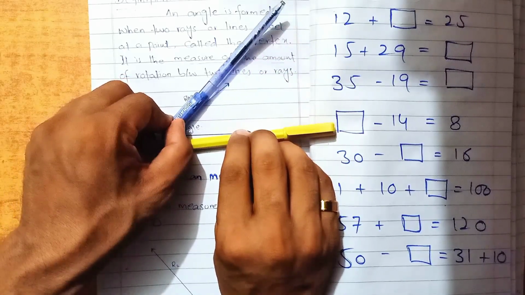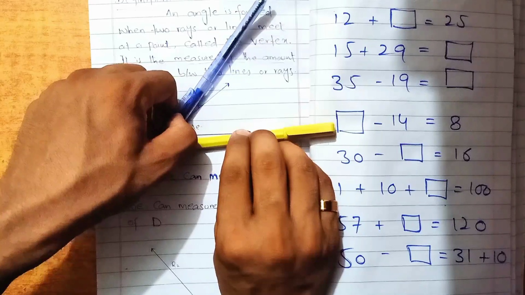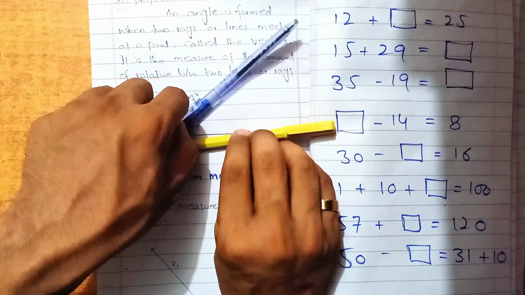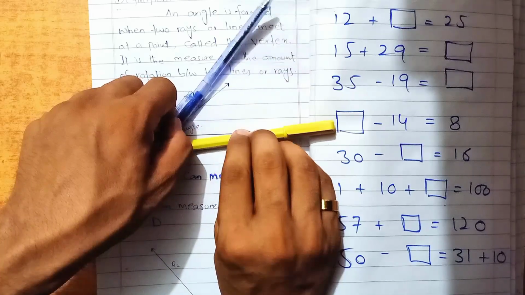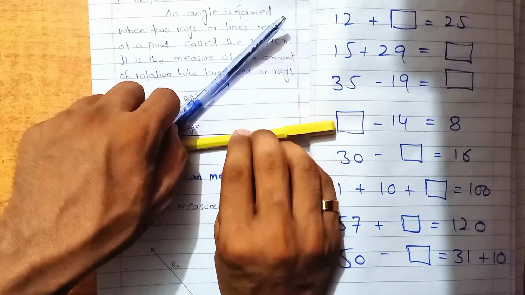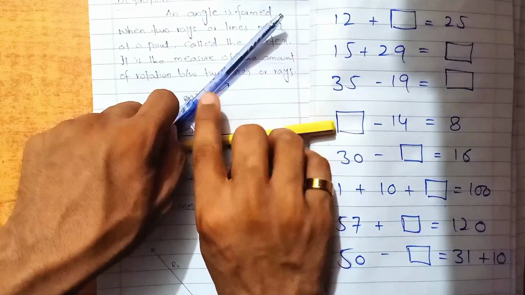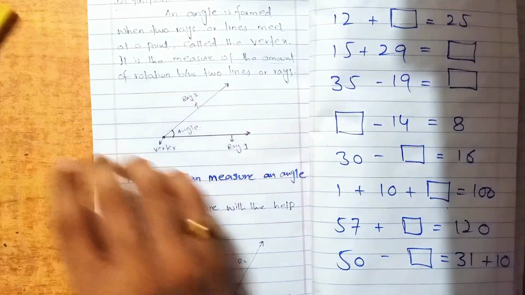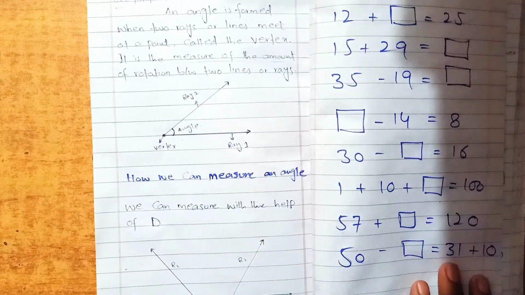Ray 2 is rotating about the vertex, so the amount of rotation is equal to the space between these two rays, which is called the angle. The amount of rotation between two rays is called an angle. I hope you get my point.